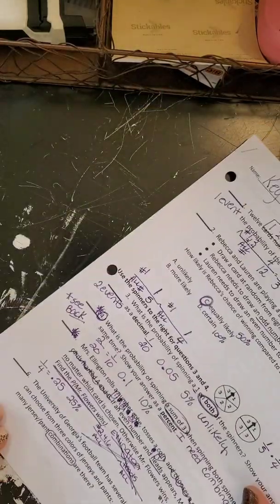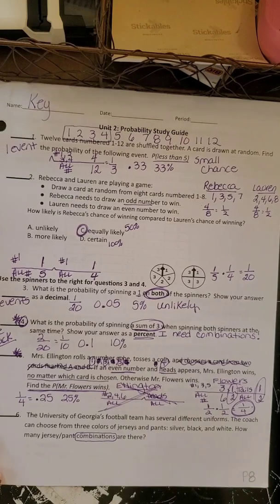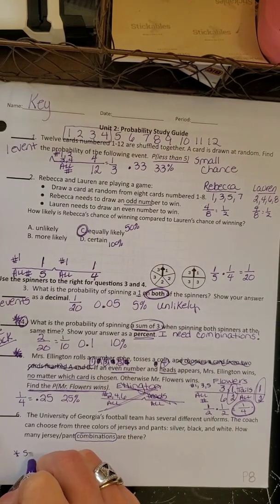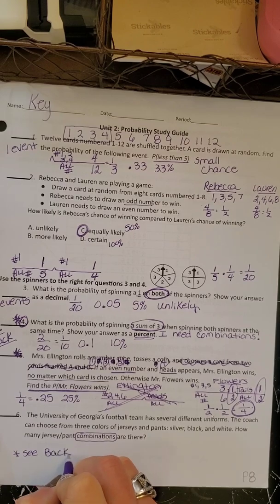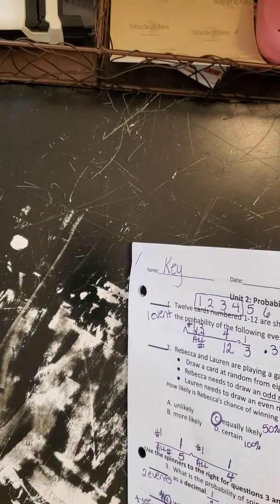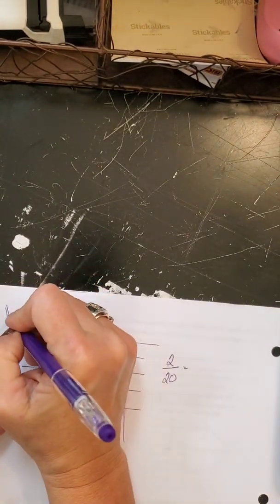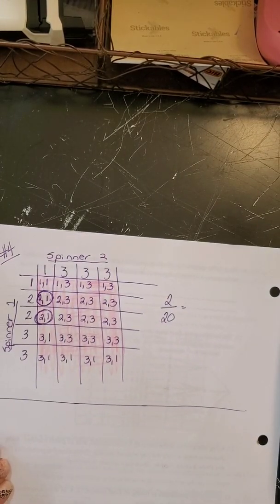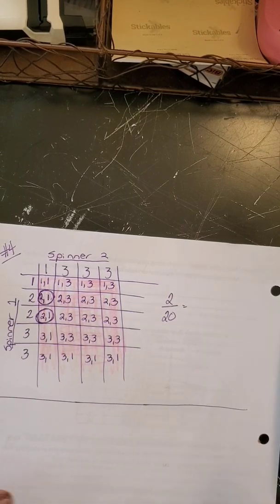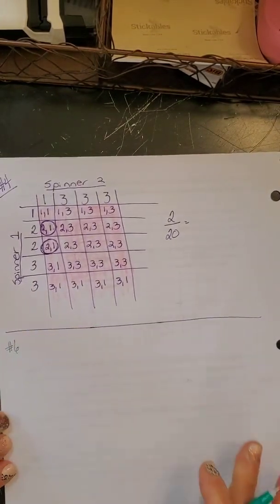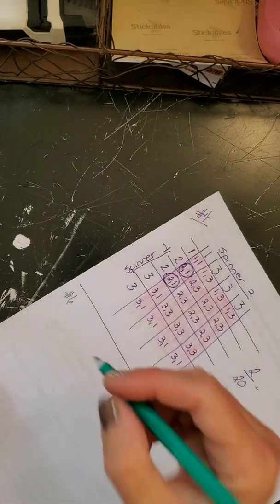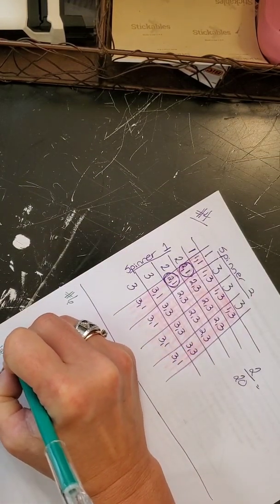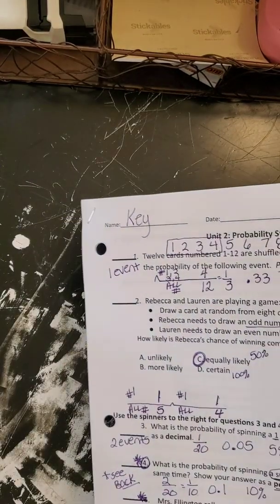So I'm going to flip my paper. I'll tell you what I'm going to do. Let's come right here and put C back. And we're going to flip this over. This was number 4. That was number 4. Let me change up our colors so we don't get nothing confused here. All right. And this is number 6. So we have jerseys, and pants.